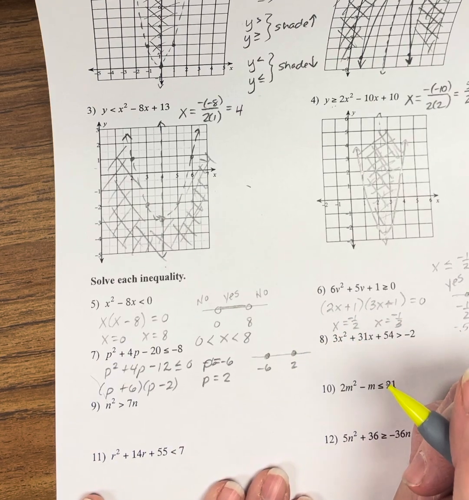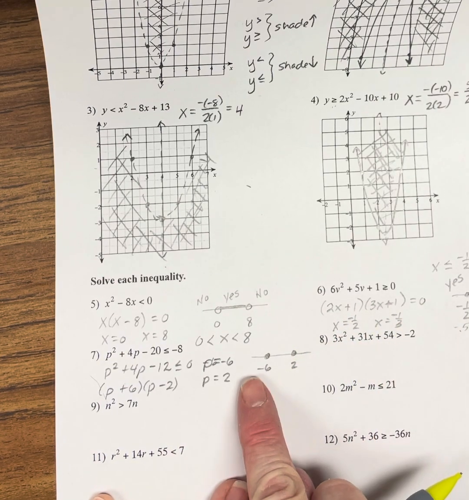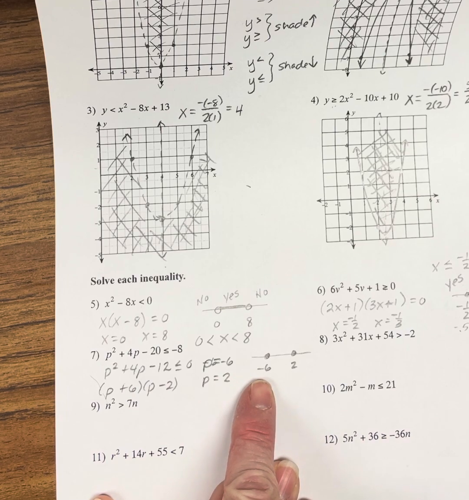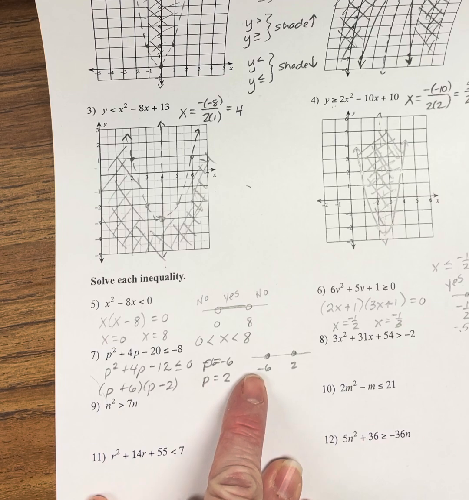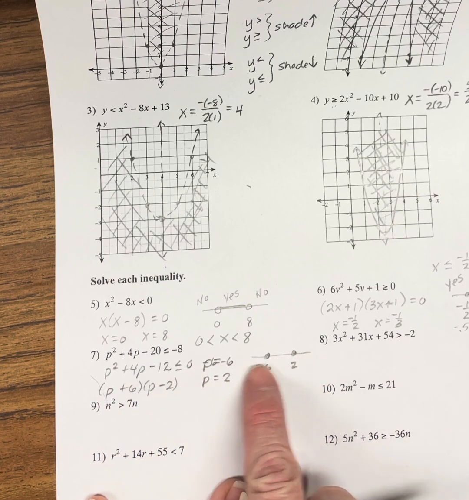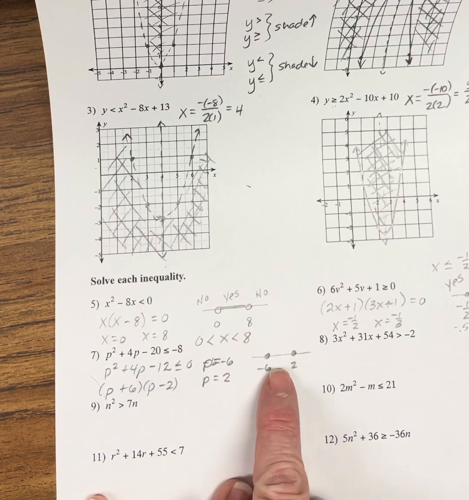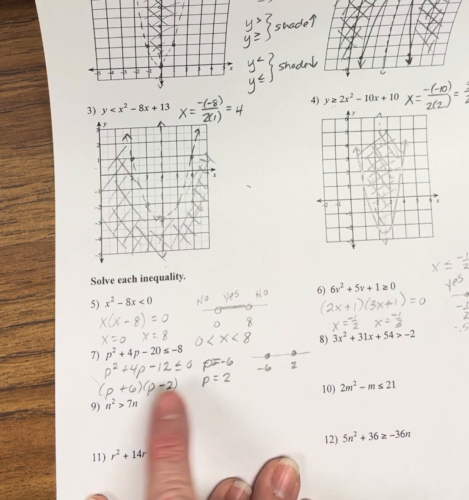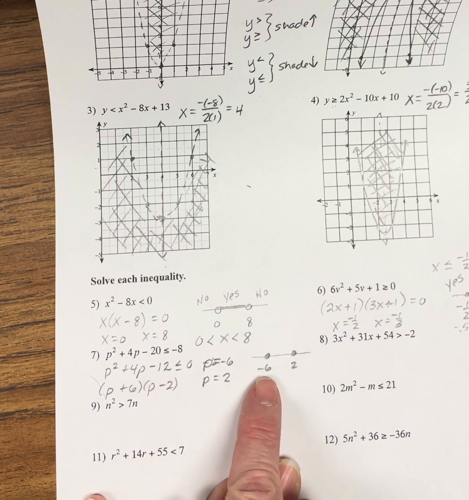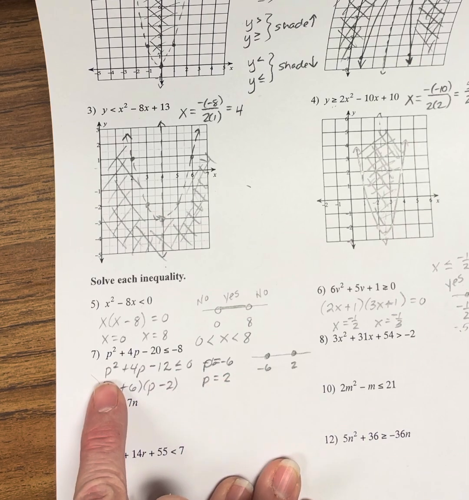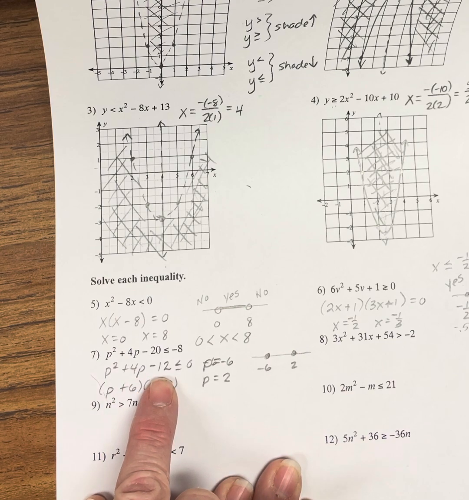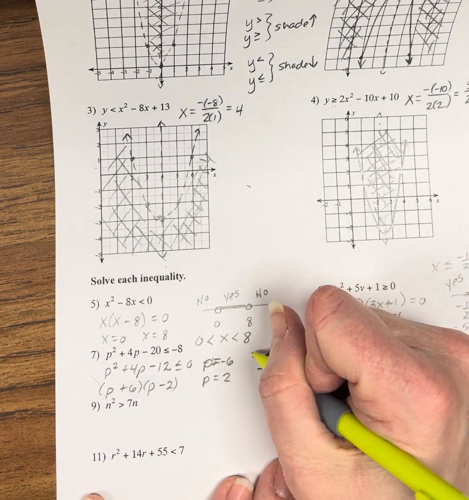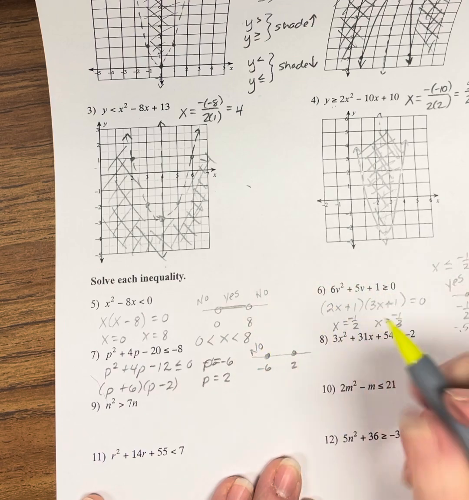Test my regions, okay? So if I pick a number less than negative 6, now I have to use this one because 0 is the same as my number line. So I'm looking for when it's positive and when it's negative. And I want it, in this case, to be negative. I want it to be less than 0. So negative 10. I'd have 100 minus 40, which would be 60. 60 minus 12, not going to be a negative. So that is a no.